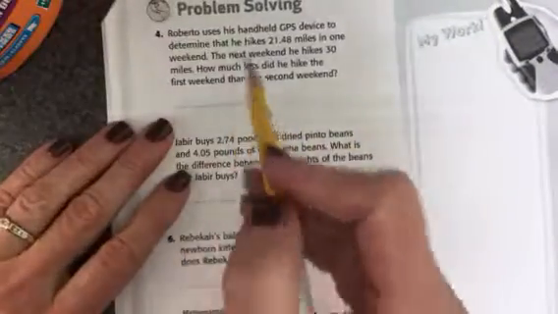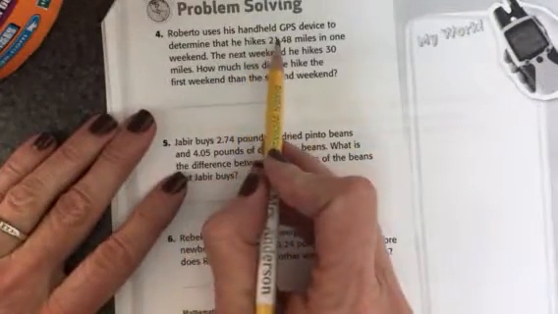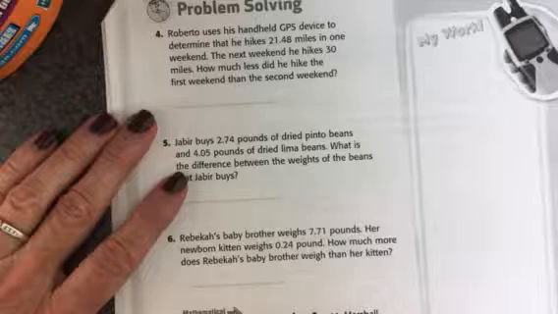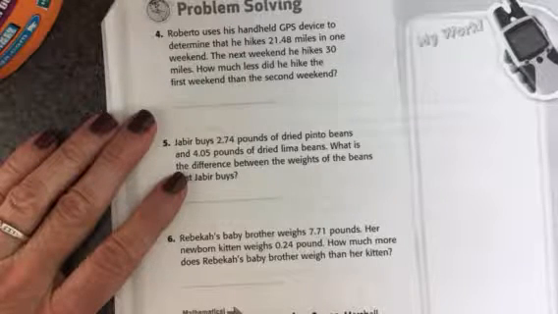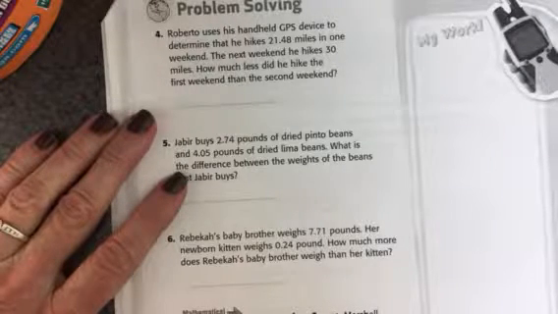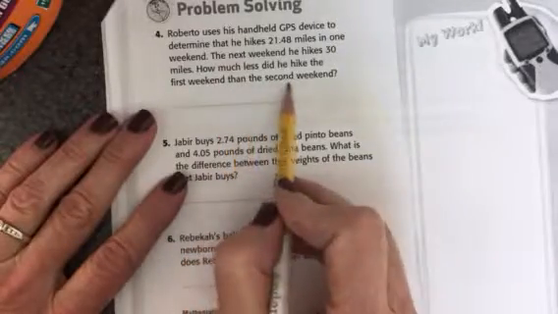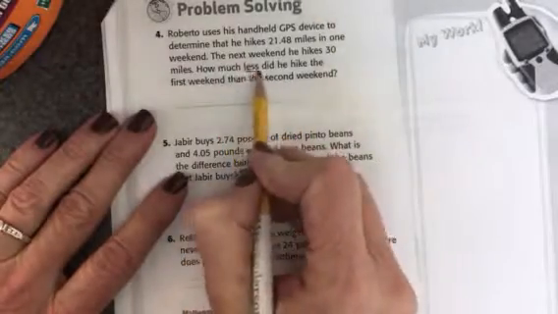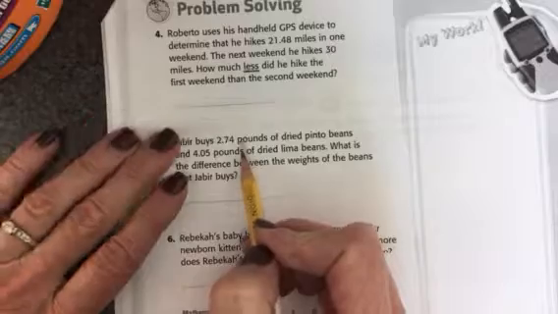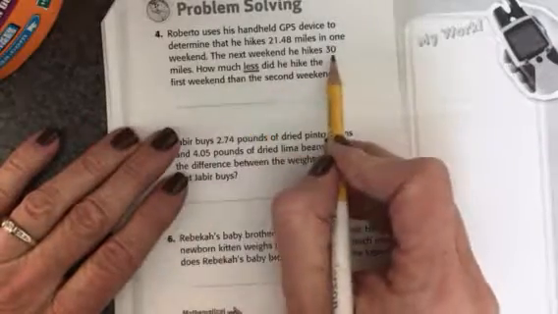Next one, number 4. Roberto uses his handheld GPS device to determine that he hikes 21 and 48 hundredths miles in one weekend. The next weekend, he hikes 30 miles. How much less did he hike the first weekend than the second weekend? The word less is telling me that I'm subtracting, and when I subtract, I need the larger number first.